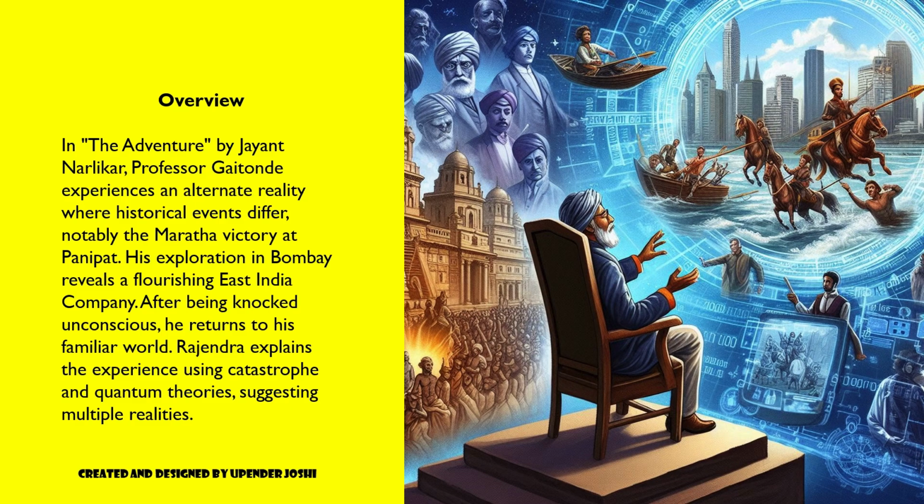In this chapter, you will witness a strange phenomenon portrayed by the author. You will see Professor Gaitonde living in two different worlds. Professor Gaitonde is the main character in the lesson. While living in 1986, he experiences the pre-independence time period in India of 1920 and then again comes back to 1986. Let us enjoy this story of unique experience.